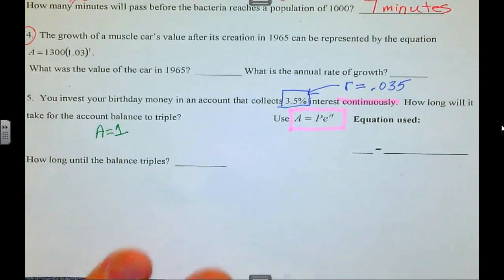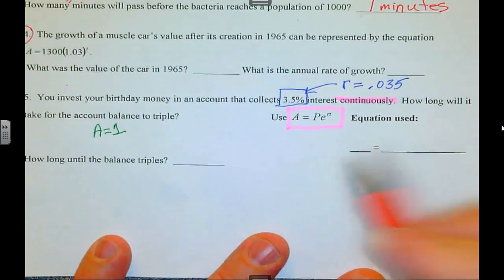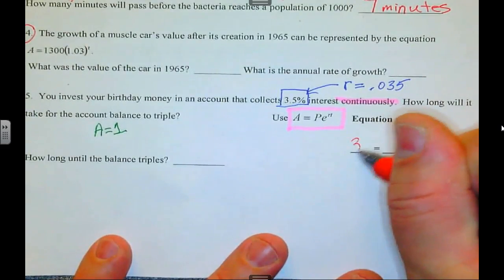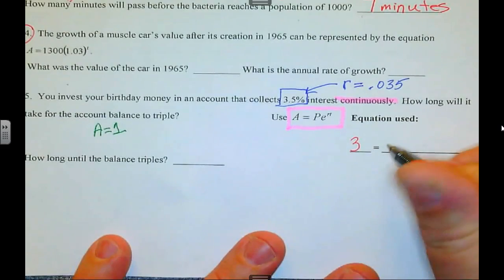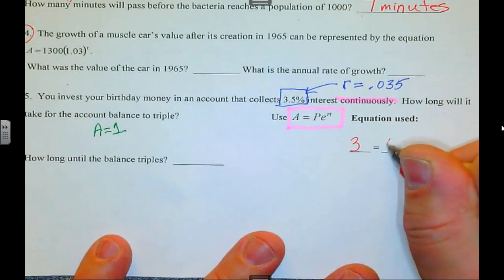Okay, so my P is going to equal $1. So here's my equation. If it triples, how much is it going to be? 3. 3 times P. What's my P? Initial amount? $1.